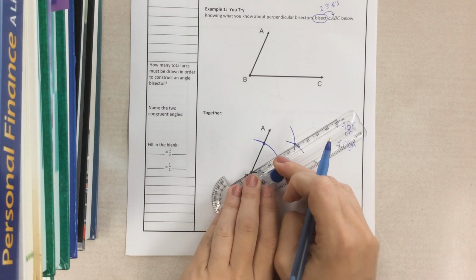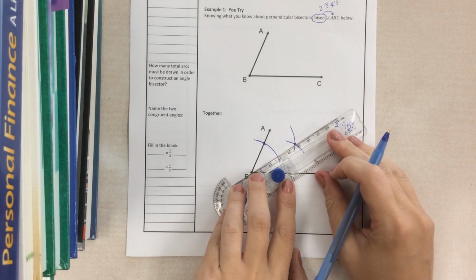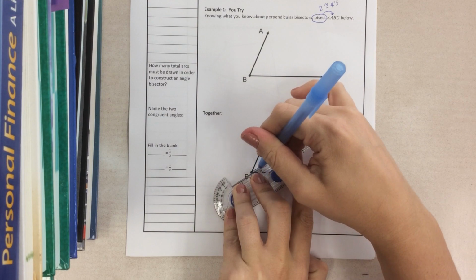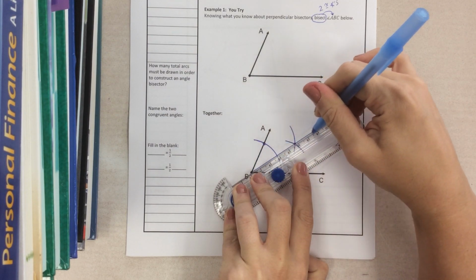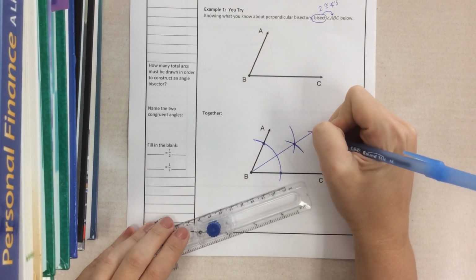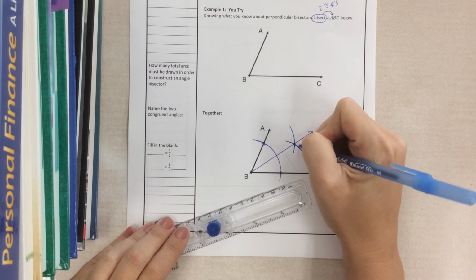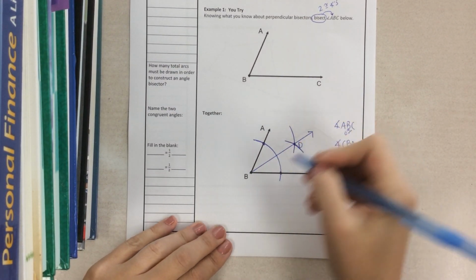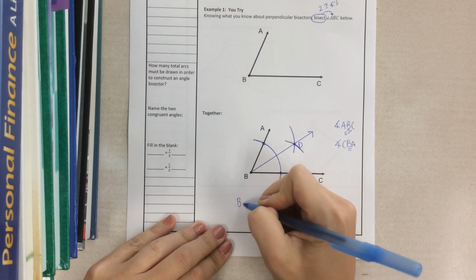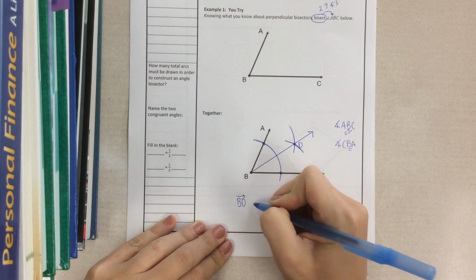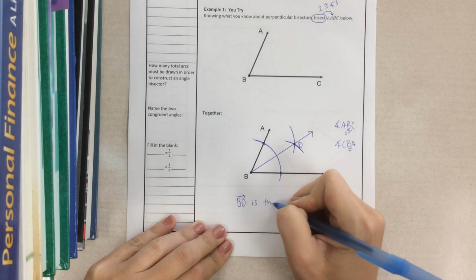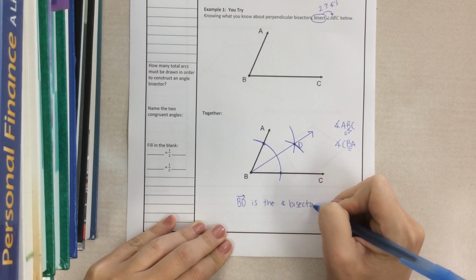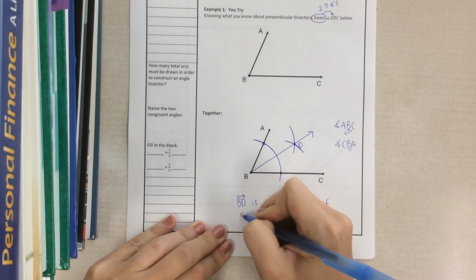So now the line we're going to draw in here is our actual angle bisector. Okay, so I'm going to use the ruler side of our compass and connect B through that intersection point. I'm going to put an arrow and call that intersection point D. Okay, so now I'm going to make a little note down here that BD is the angle bisector of angle ABC.